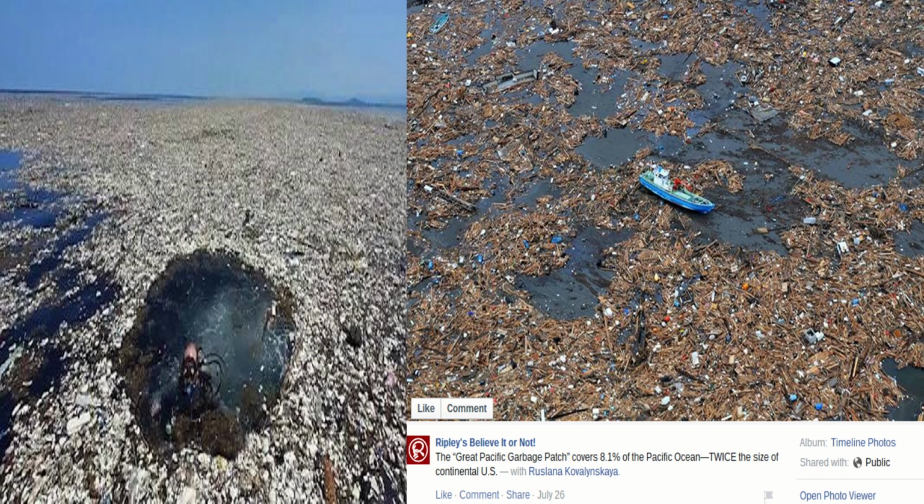If you read down below, you will see the Great Pacific Garbage Patch covers 8.1% of the Pacific Ocean, which is twice the size of USA. You can imagine the size of this dirt patch.